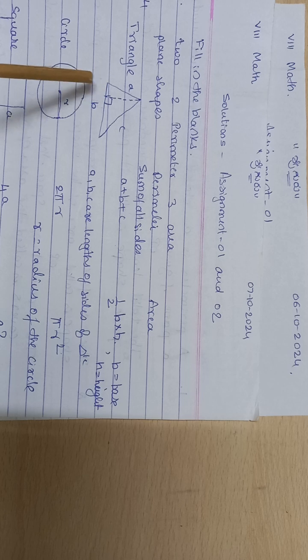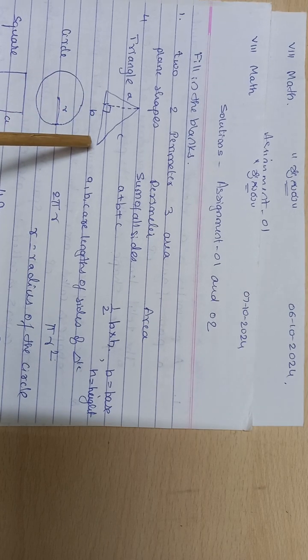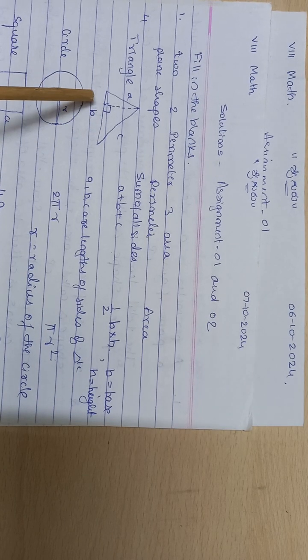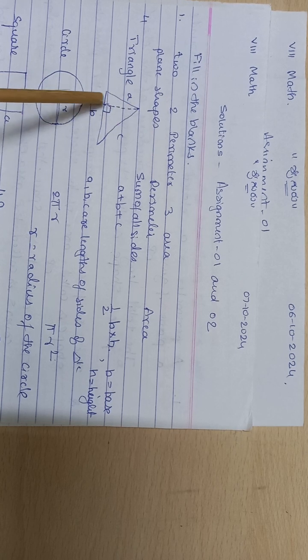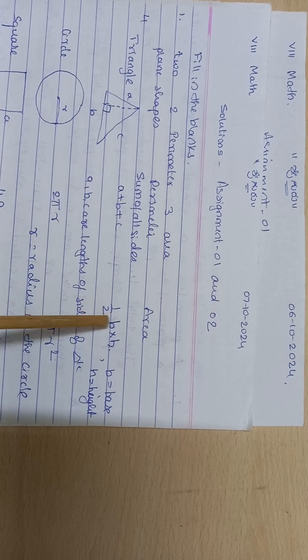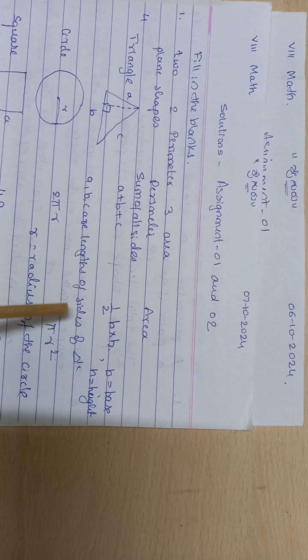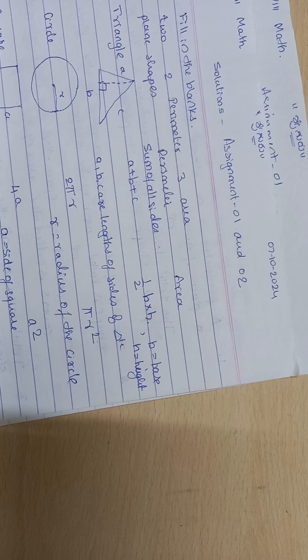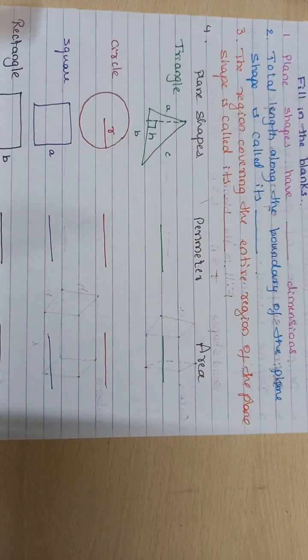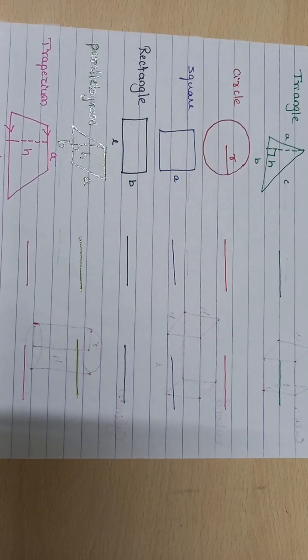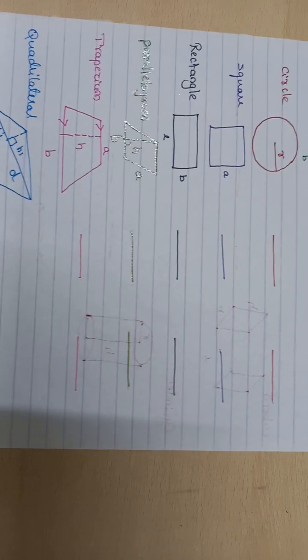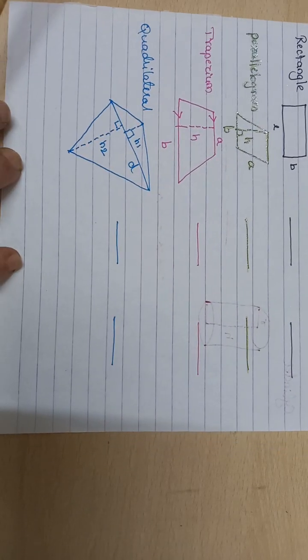Here, if you consider this side as B, as base, then the perpendicular drawn to it from its opposite vertex is called H. Therefore, the area of this triangle is half into B into H, where A, B, C are lengths of sides of the triangle and H is the height. And the circle. This is the question paper. Okay, now we will write the answers for them.